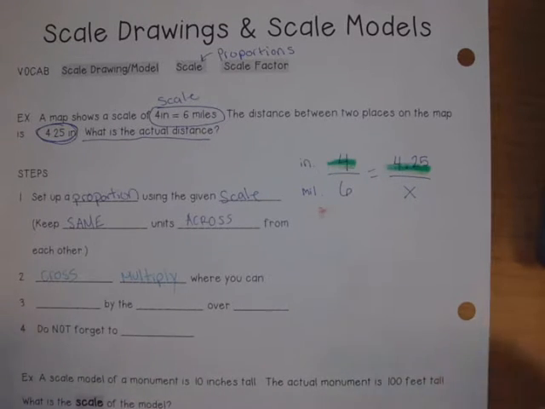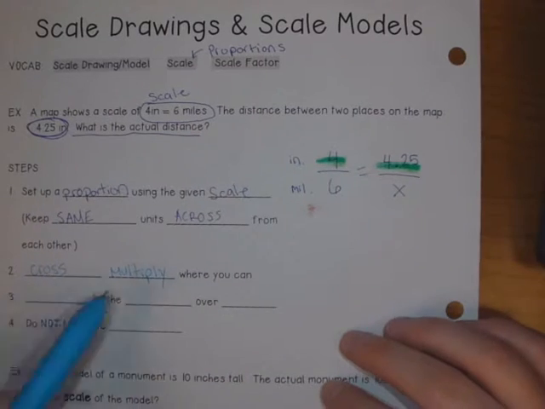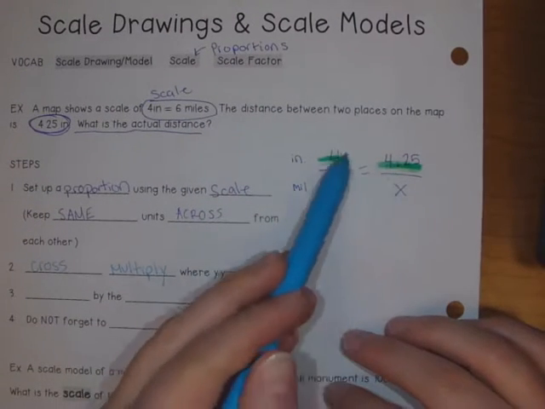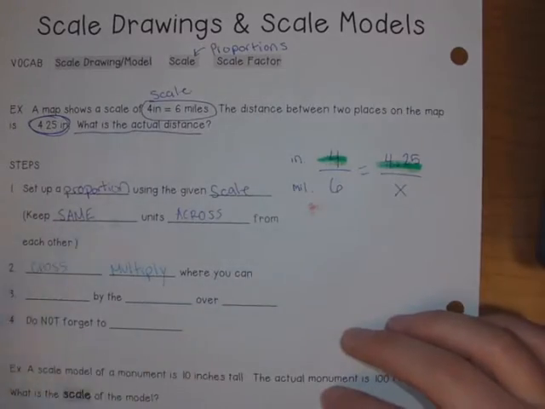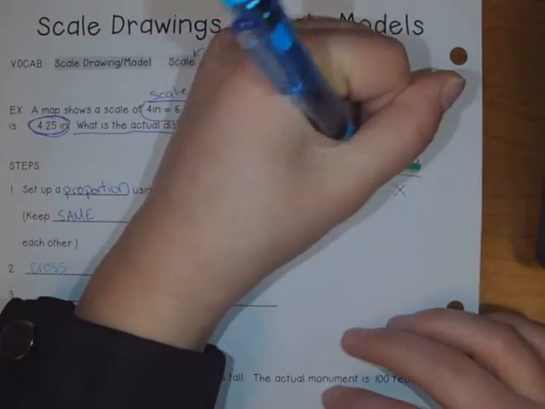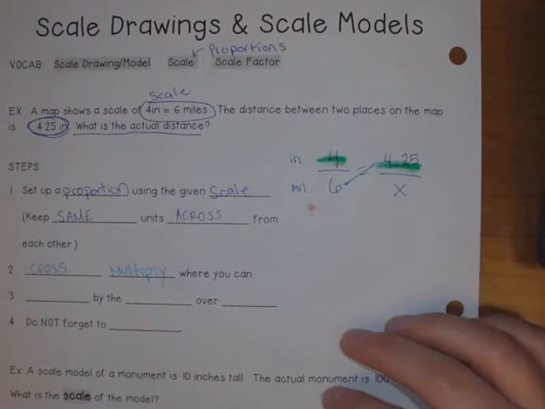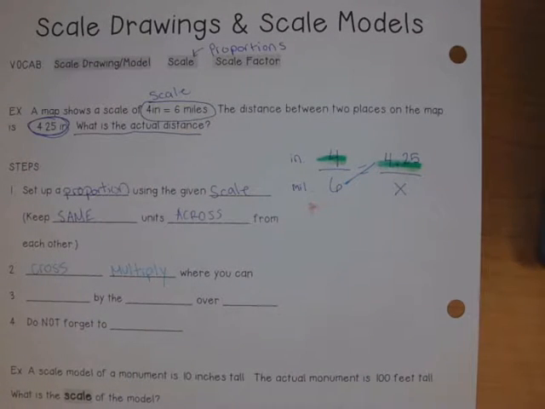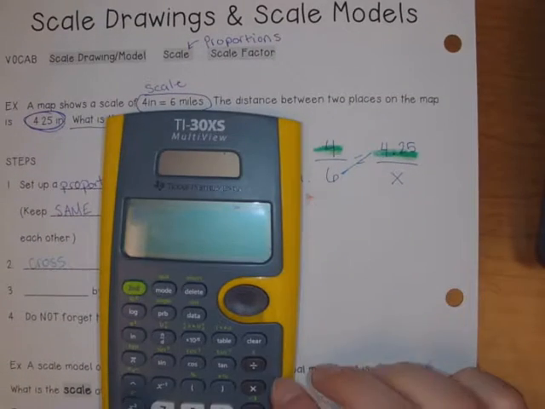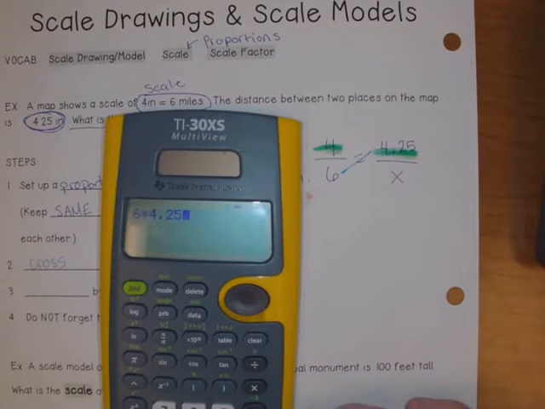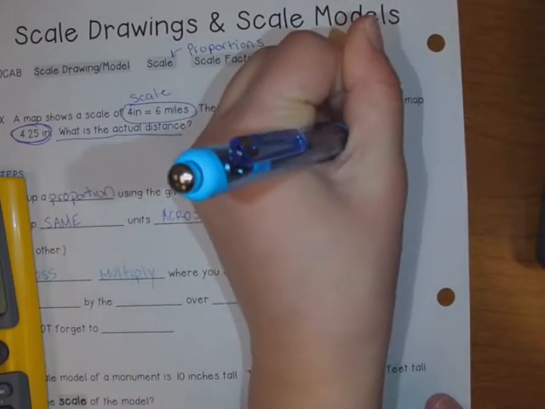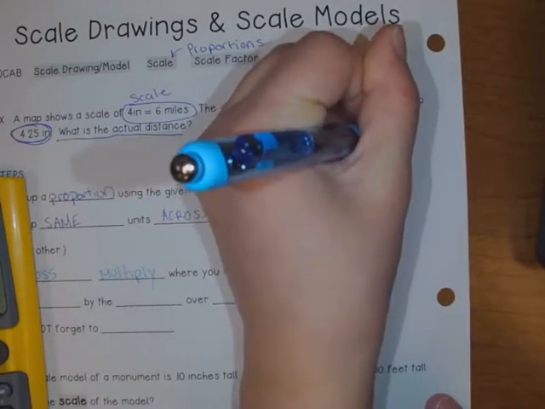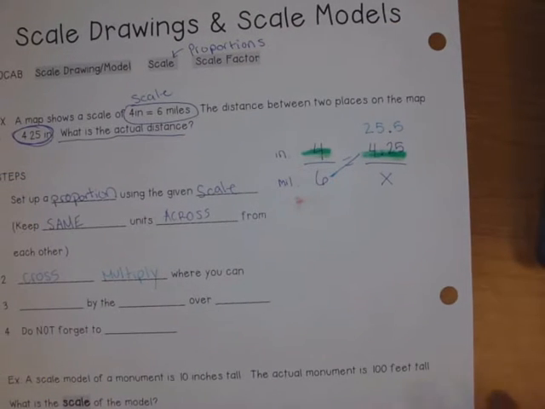For the shortcut, I would find where you can cross multiply. For example, 4x can become 4x, but it can't be a real number. But right here, you can do 6 times 4.25. So I'm going to start like that. 6 times 4.25 is 25.5. So now you have 25.5 from your cross multiplying.